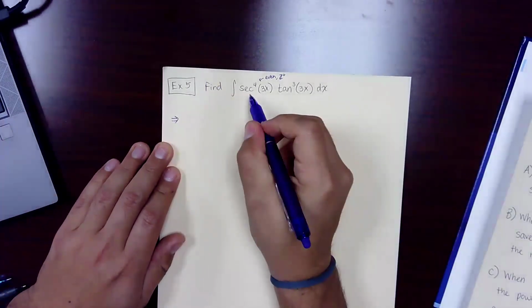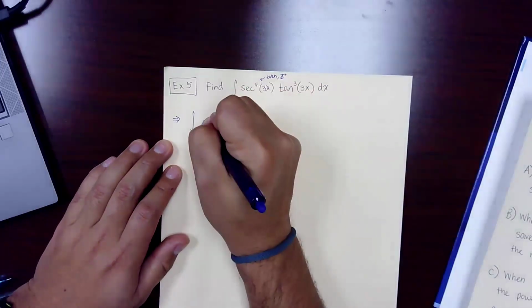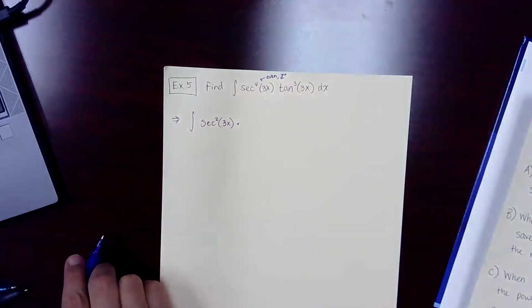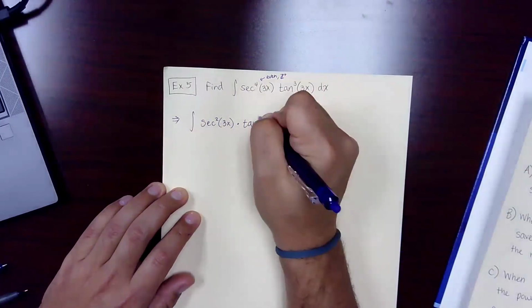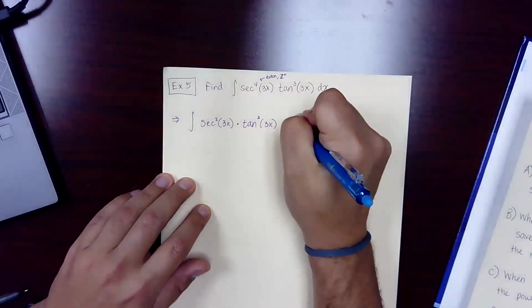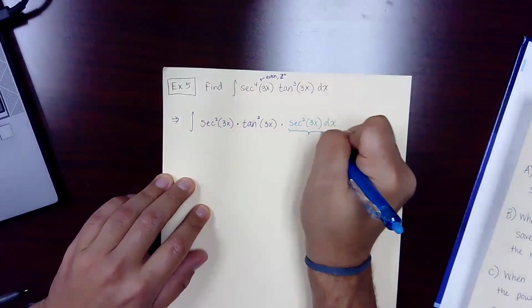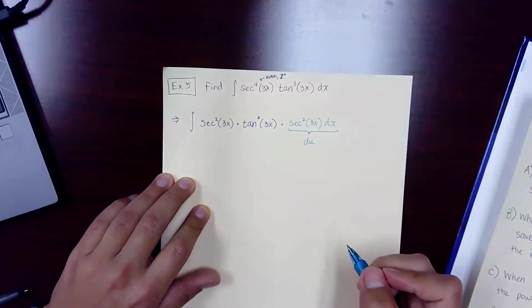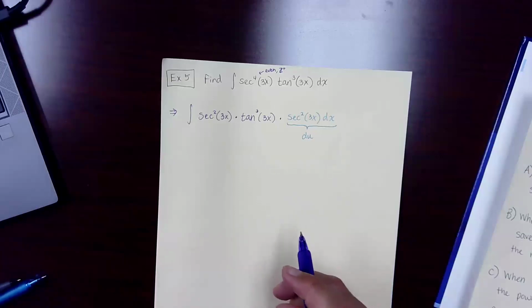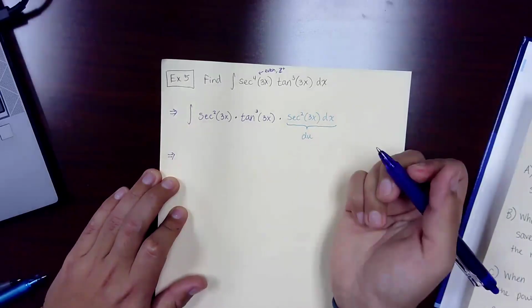So we said we wanted to save a secant squared. So I'm going to break this up into secant squared of 3x times tangent cubed of 3x here, times, and then I'm going to put that extra secant squared of 3x with the dx, because this is what we want to call du.